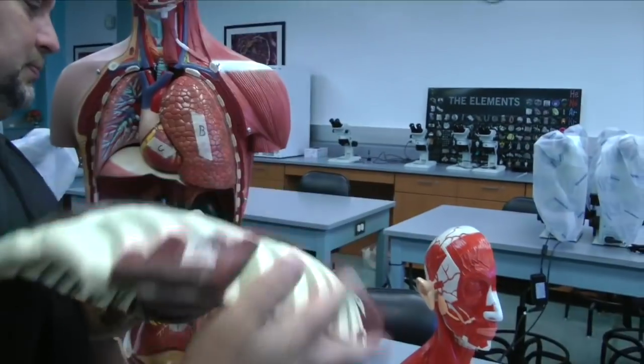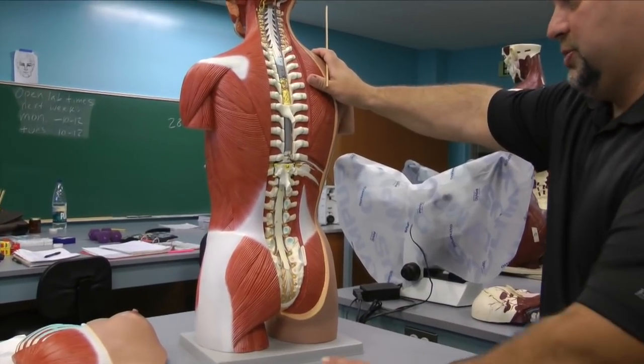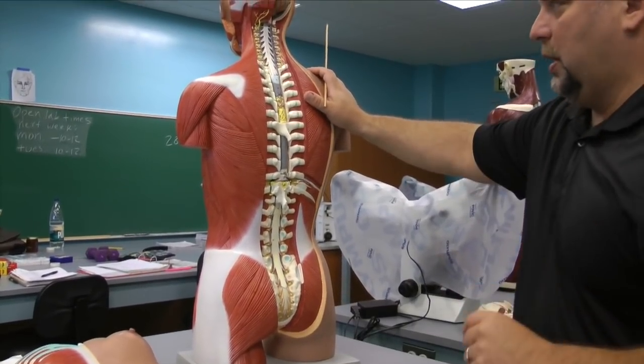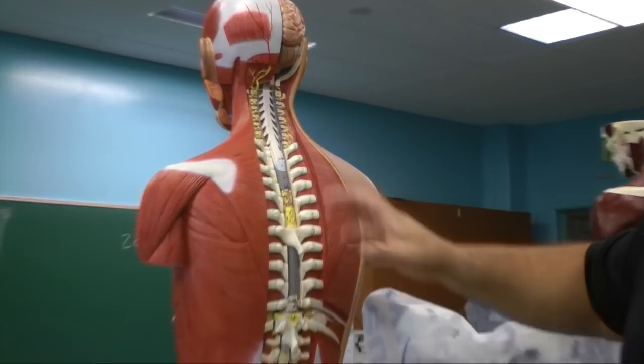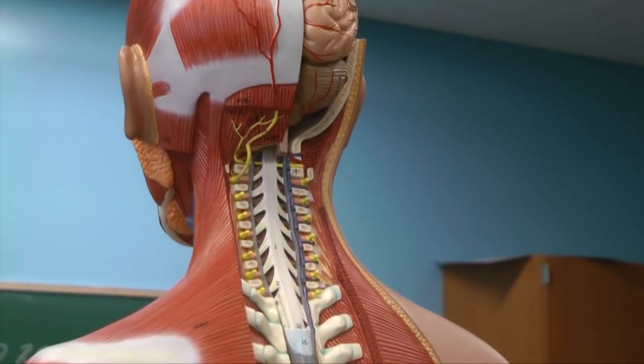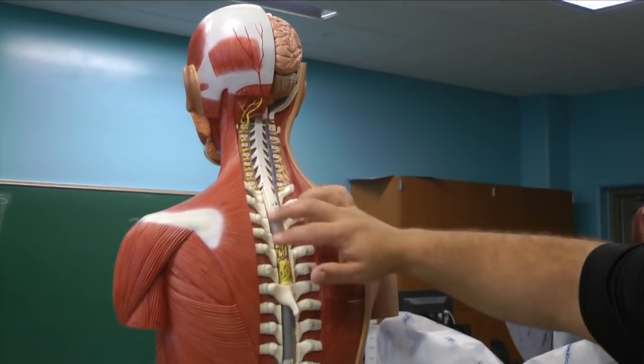Okay guys, so what we're going to do here is I'm just going to go over the ones that I see that you guys need to know. If I forget any, call them out. So the torso model has this portion. Unfortunately, all of it's very, very deep. So what you're seeing here is only the superficial muscles.